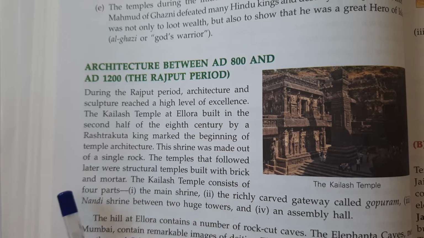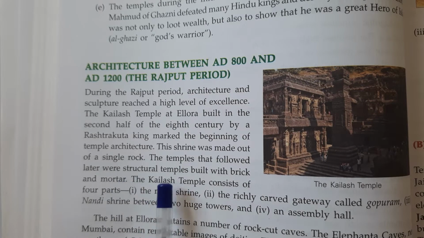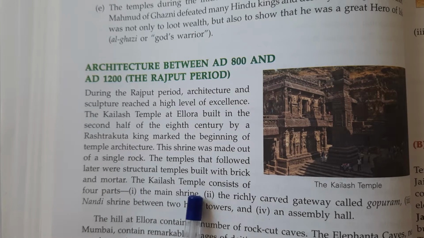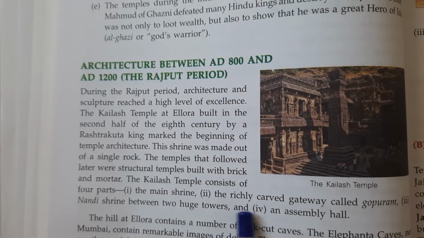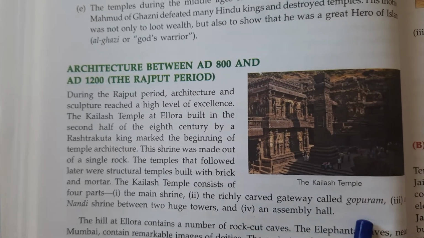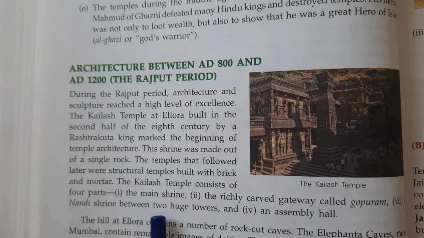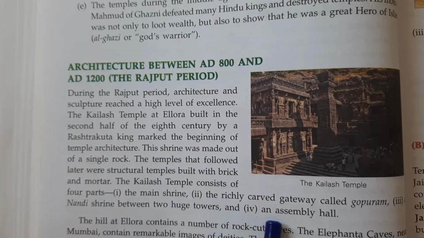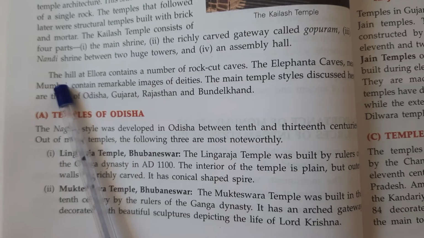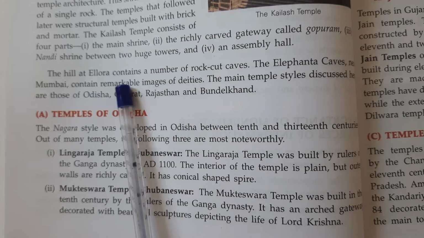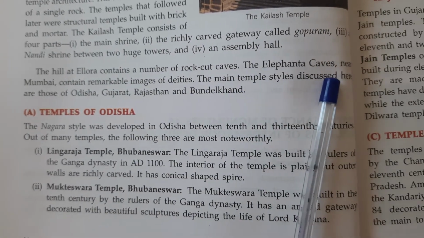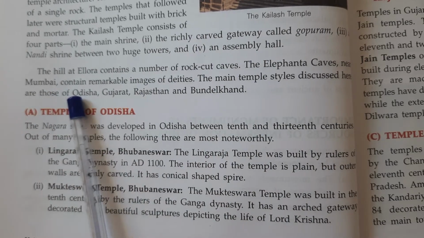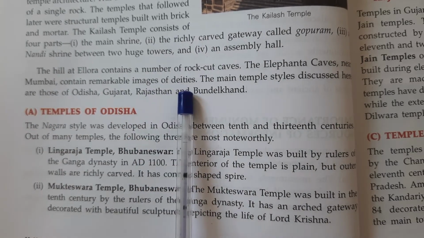The temples that followed later were structural temples built with brick and mortar. The Kailash temple consists of four parts: the main shrine, the richly carved gateway called Gopuram, a Nandi shrine between two huge towers, and an assembly hall. The hill at Ellora contains a number of rock-cut caves. The Elephanta caves near Mumbai contain remarkable images of deities.